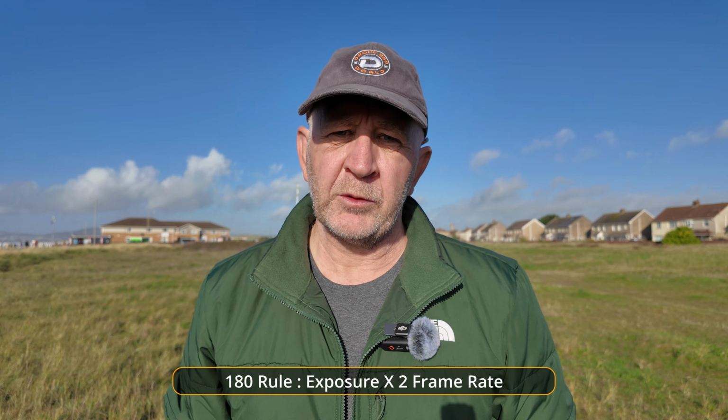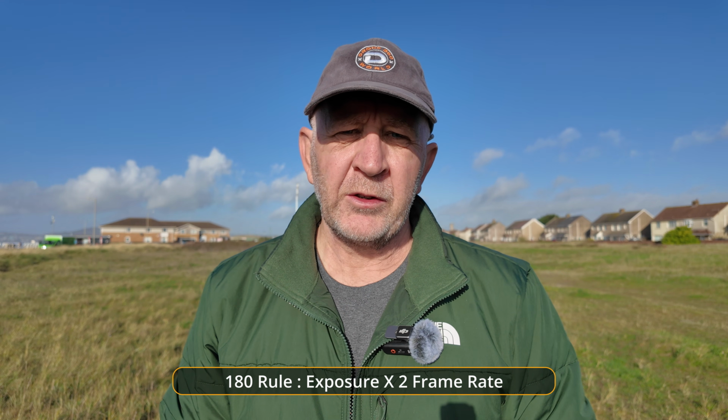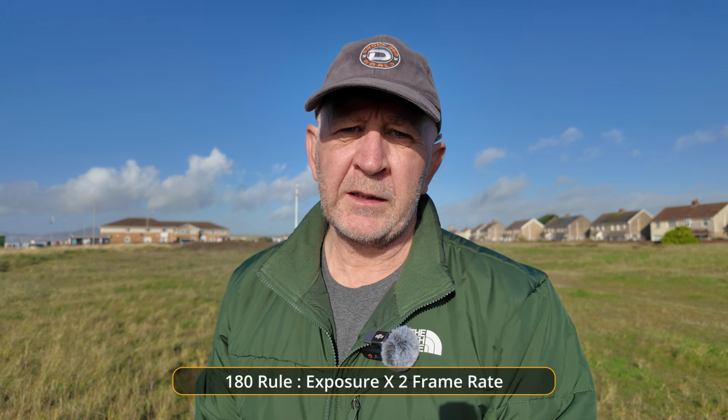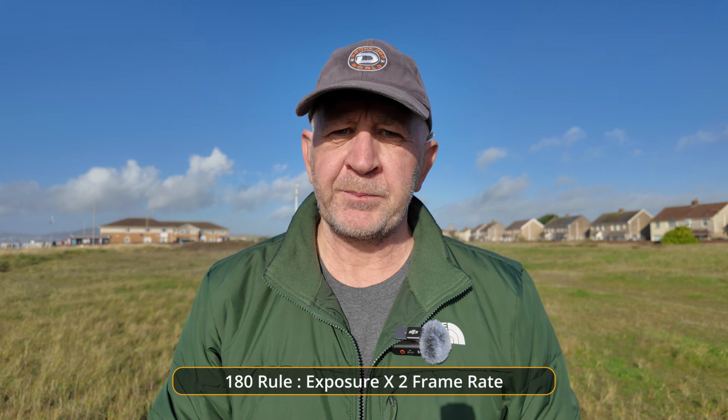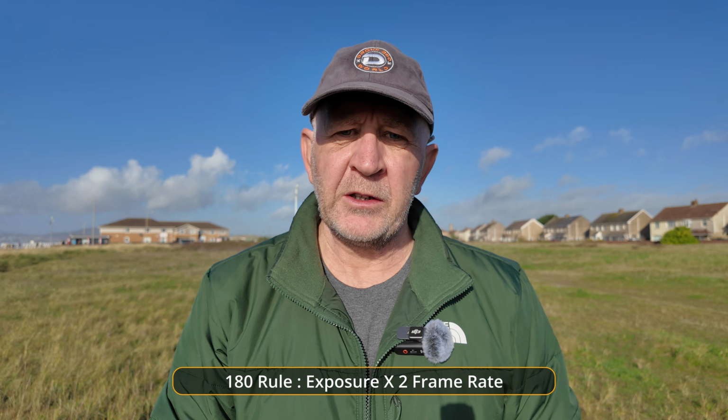So the purpose of ND filters is to give motion blur to your footage, which is something you get naturally when you're looking at things. The way that we do this is we use what we call the 180 rule. Basically, you need to go into your Pro settings and adjust your exposure rate to twice that of your frame rate. So say for example you're filming in 30 frames a second, then you need your exposure rate set to 1/60th of a second. The same way, if you're filming in 50 frames a second, then your exposure should be 1/100th of a second.